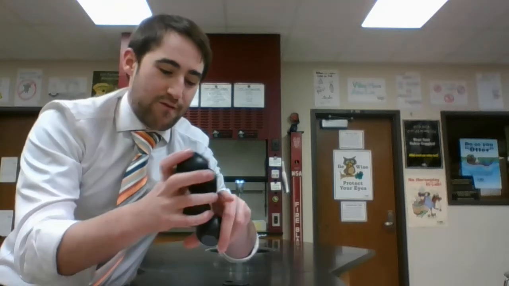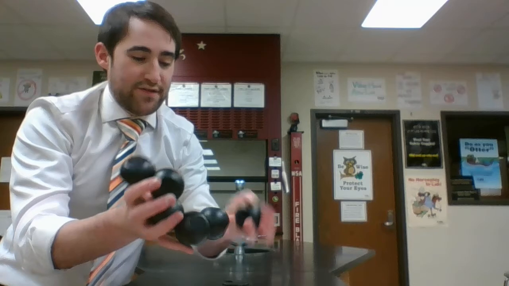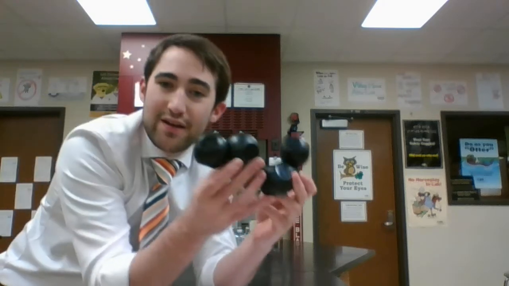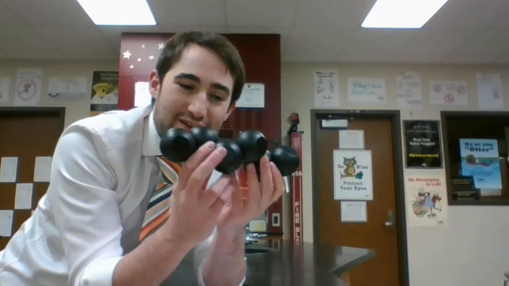Okay. Hexane is made of 1, 2, 3, 4, 5, 6 carbon atoms all strung together. Hex is a pretty common prefix for 6, so we have 6 carbon atoms here.